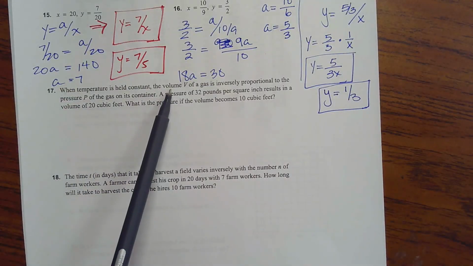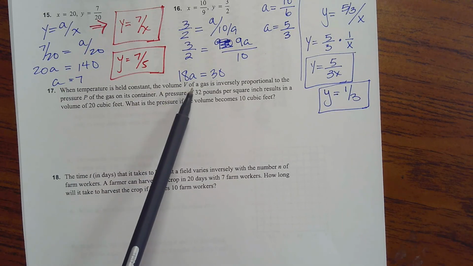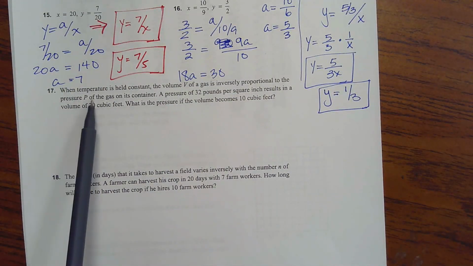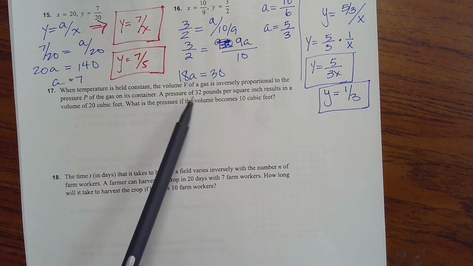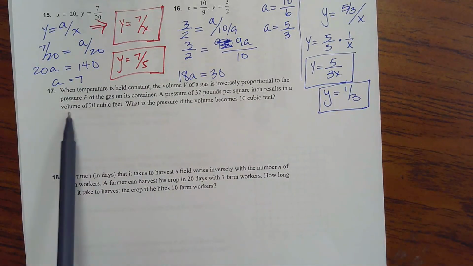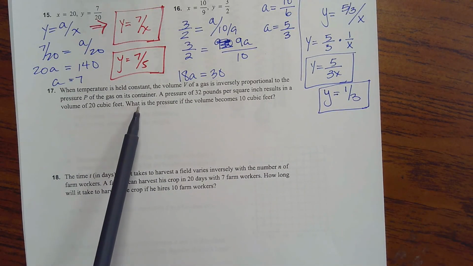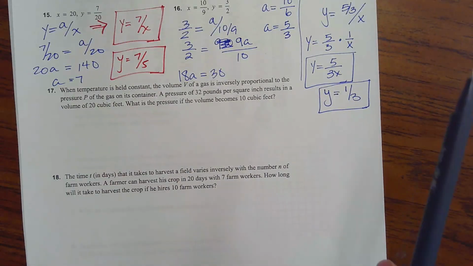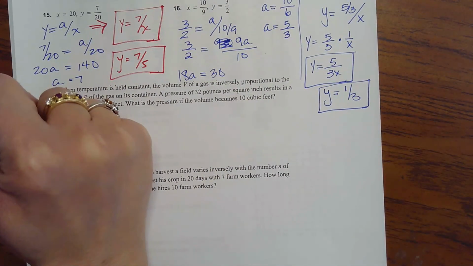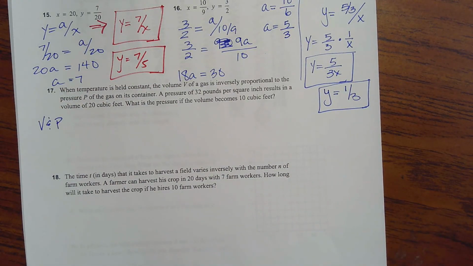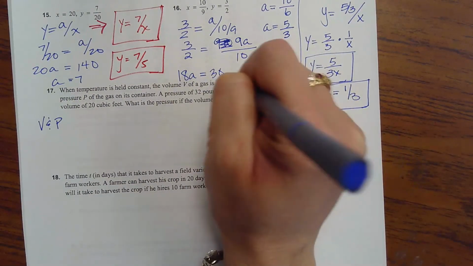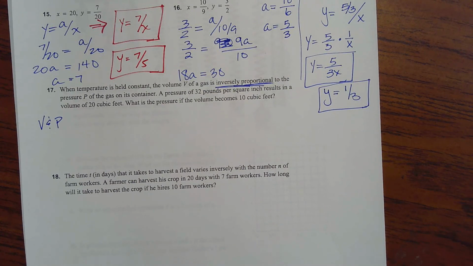It says the temperature is held at a constant. The volume of gas varies inversely proportionally to the pressure of the gas in its container. A pressure of 32 pounds per square inch results in a volume of 20 cubic feet. What is the pressure if the volume becomes 10 cubic feet? So we have volume and pressure, and we're talking about how they vary inversely. The reason I knew that was I saw inversely proportional, which is the key word here.